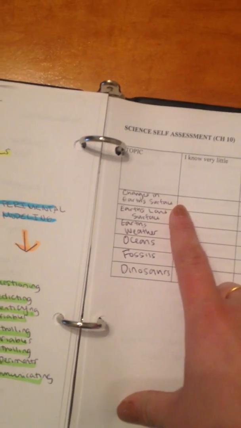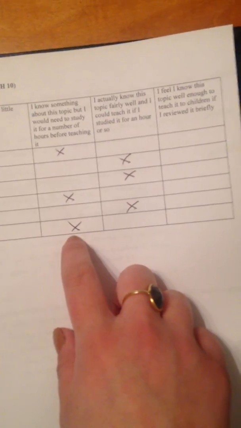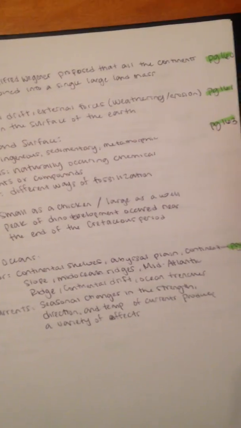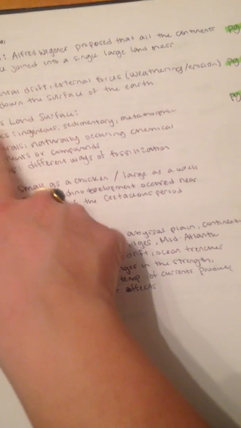Okay, so next I have chapter 10. This is the self-assessment. My topics are changes in Earth's surface, Earth's land surface, Earth's weather, oceans, fossils, and dinosaurs. For the most part, on some of them I would need to study a little bit more, but on the Earth's land surface, Earth's weather, and fossils, I feel pretty confident that I could teach it in about an hour. Here are my science notes. I just did a little bit of vocabulary: land surface, rocks, minerals, fossils, Earth's oceans, and the different vocabulary that goes with floor and currents.